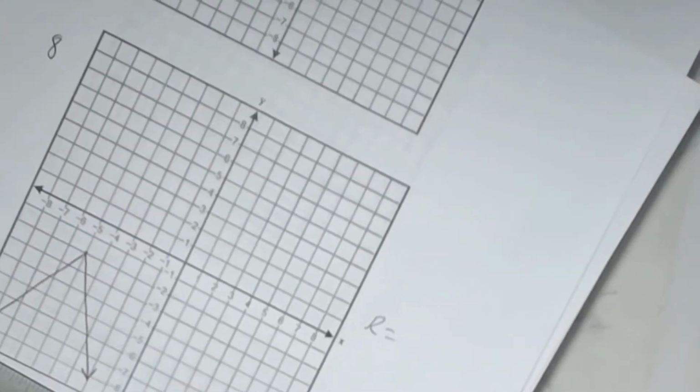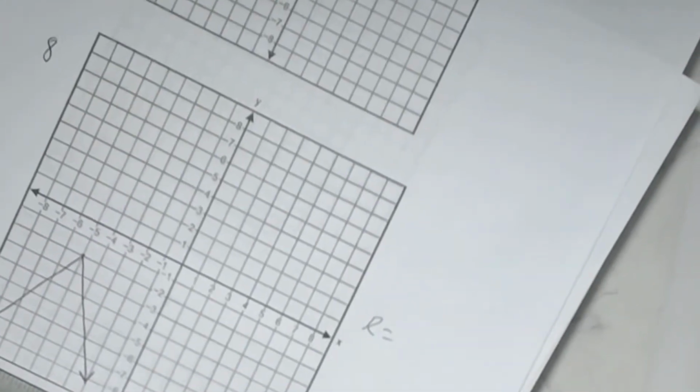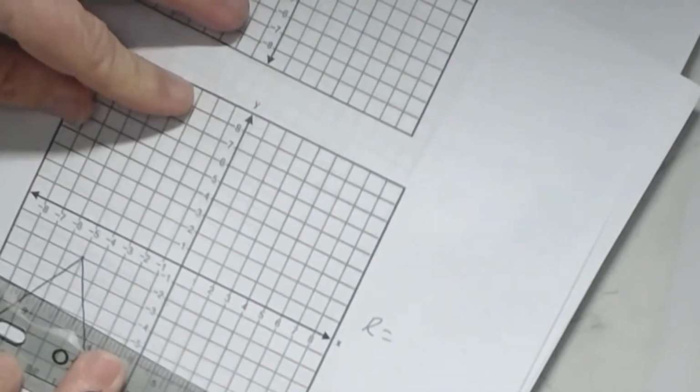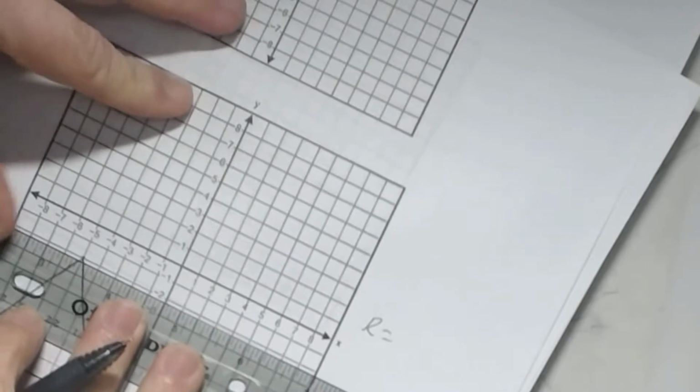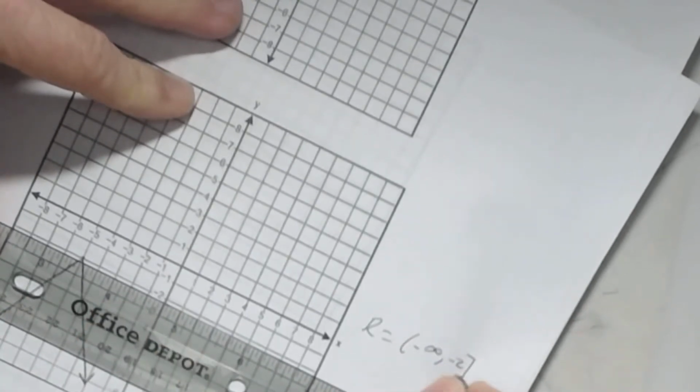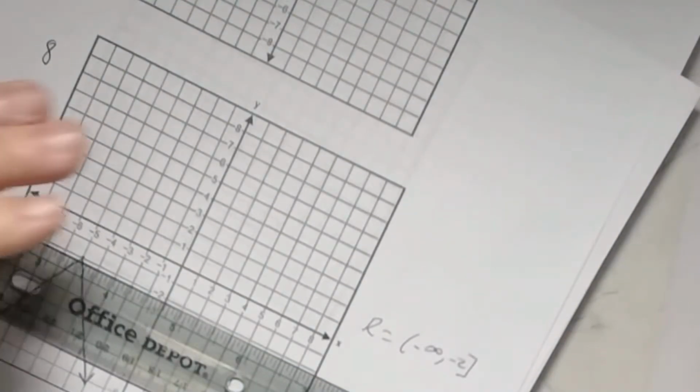So you're going from negative infinity because these y values are getting smaller and smaller. And what is the largest y value I get to? Negative 2. With a bracket, though, for negative 2. So you need to use something like a ruler or some kind of straight edge.